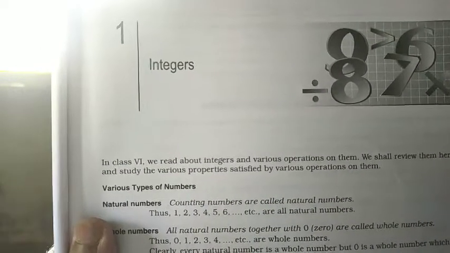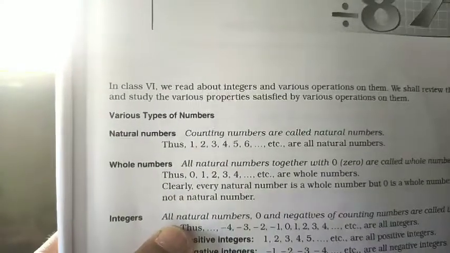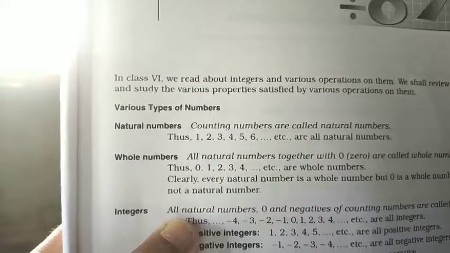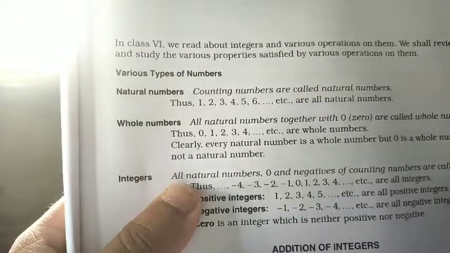This class is for class 7. Let's start with first chapter 1, integers. Now, before explaining what are integers, let me remind you some basic terms which you know from before.